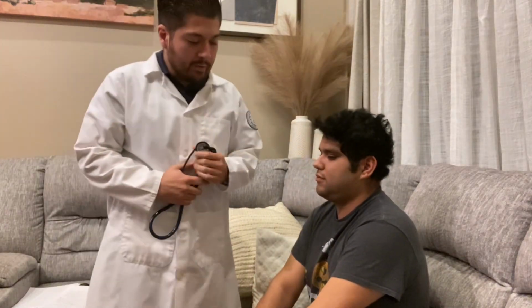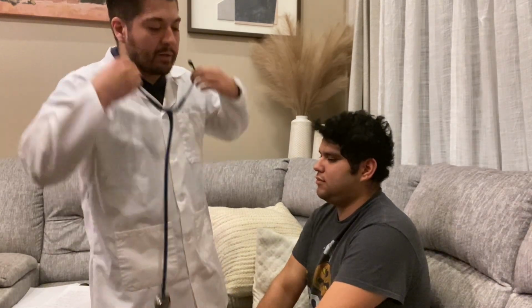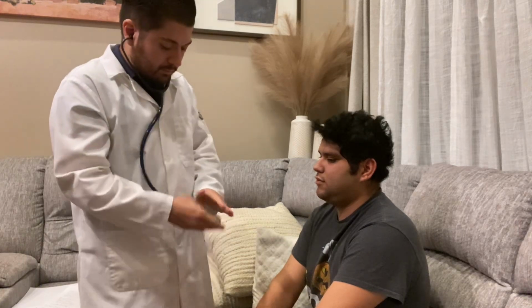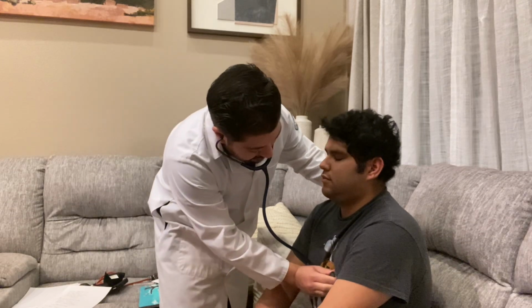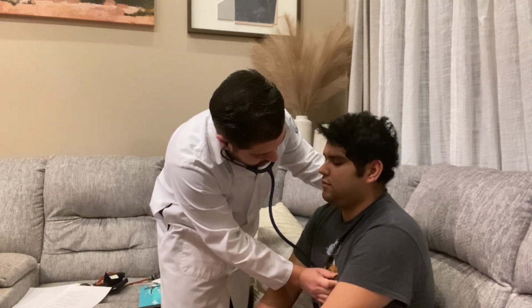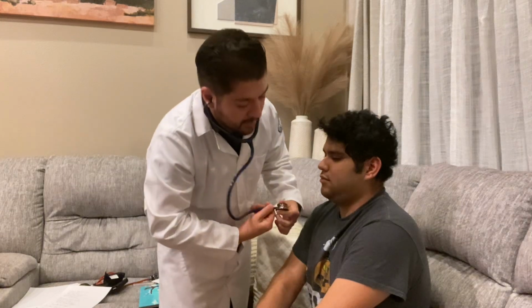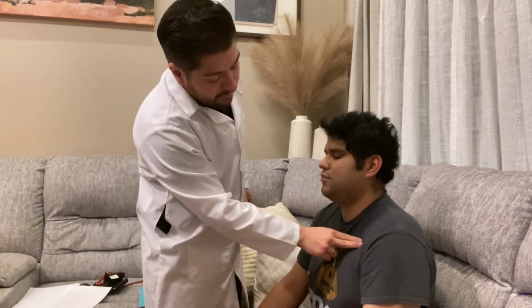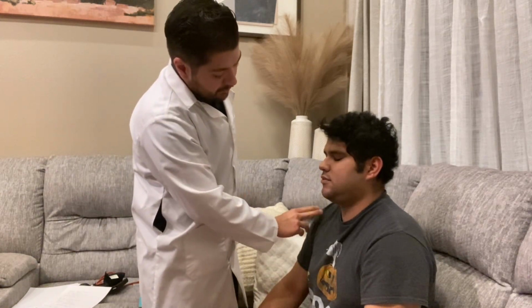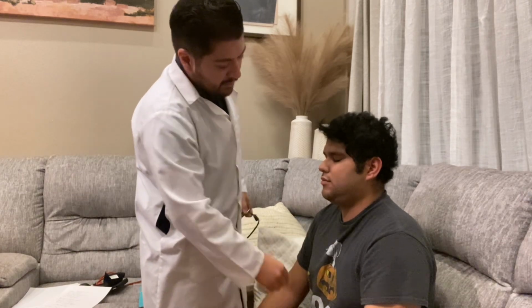So going back to the respiratory system, I can't remember if I did the auscultation, so I'm gonna do it again. Can you please take a deep breath? You wanna make sure you listen also on the sides, and make sure you listen to all the different lobes. On the right side, there's 3 lobes. On the left side, there's 2.